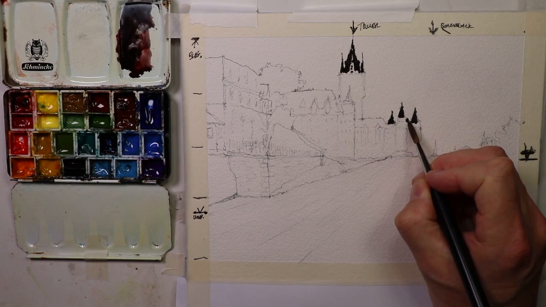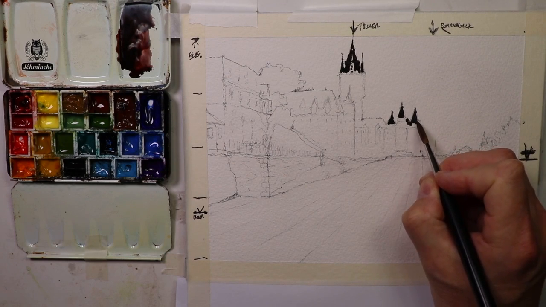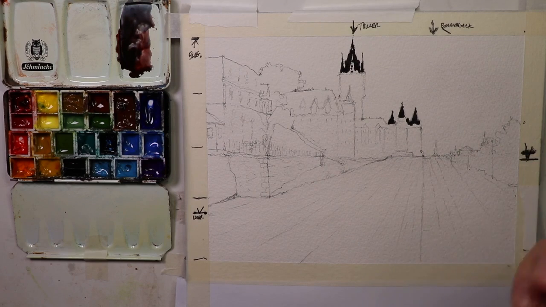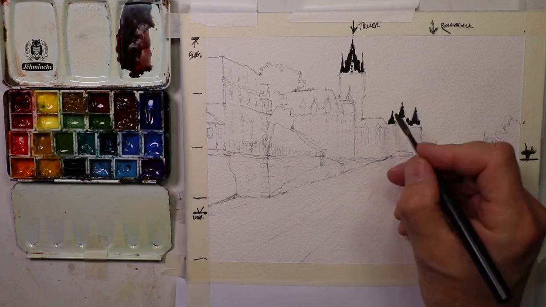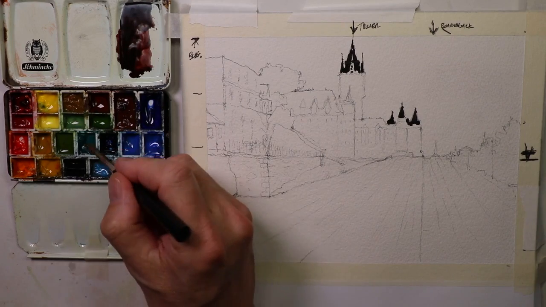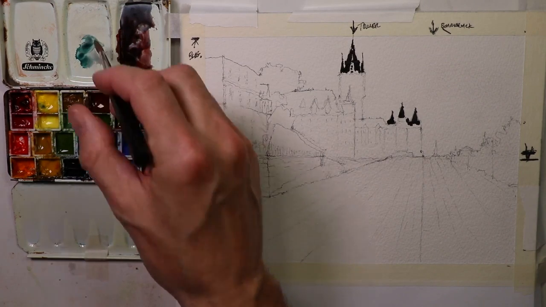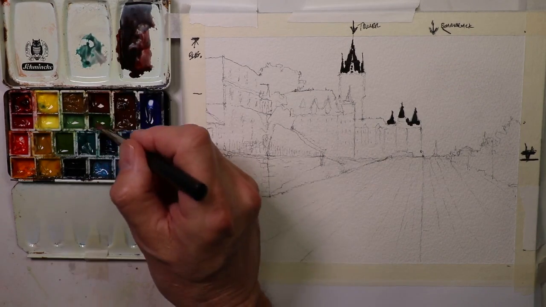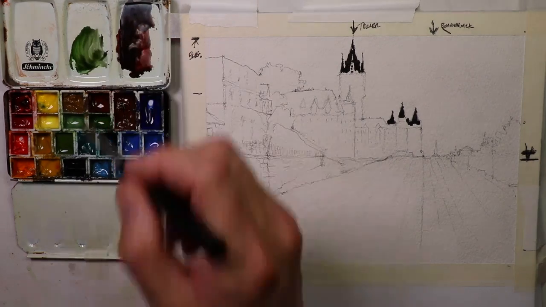And that's just something, as we work as watercolor artists, it makes sense, right? We work things out as we go. If you think something is going to be better, you can change your mind on it. And we'll work on some of the rooftops now, the green copper rooftops.